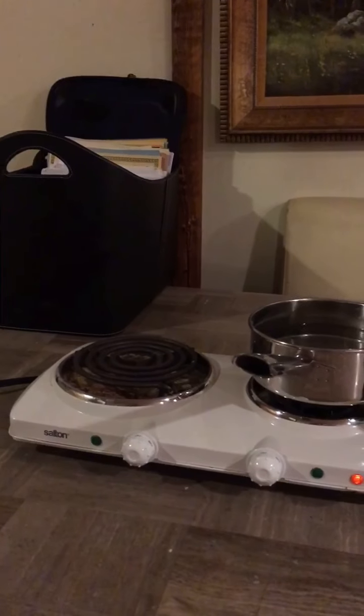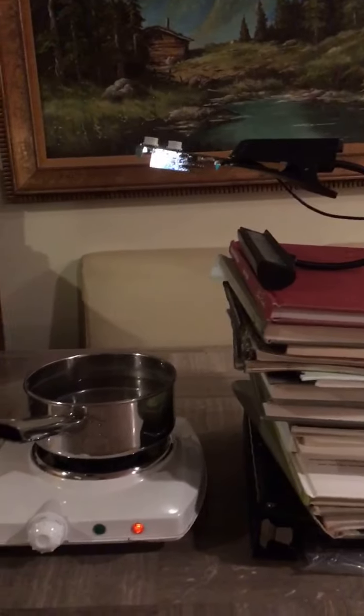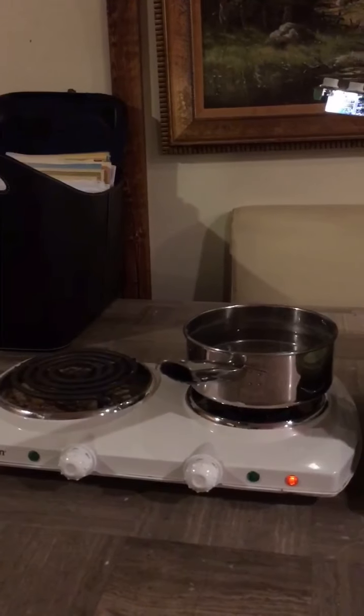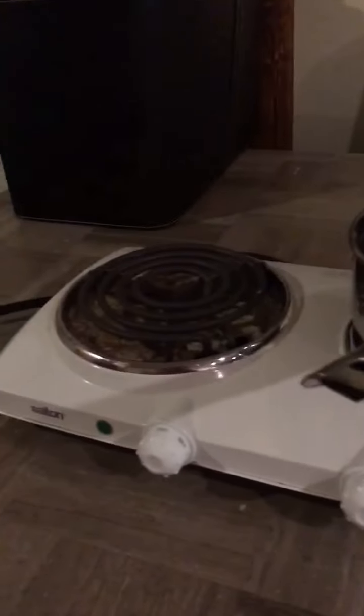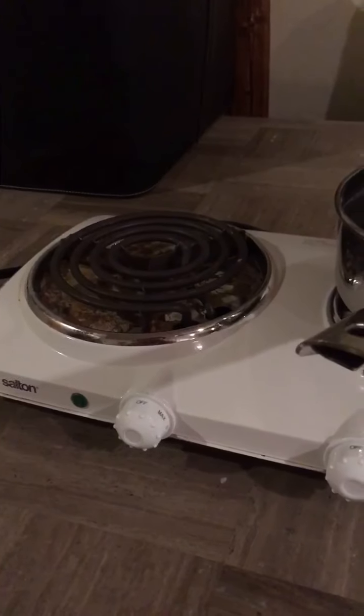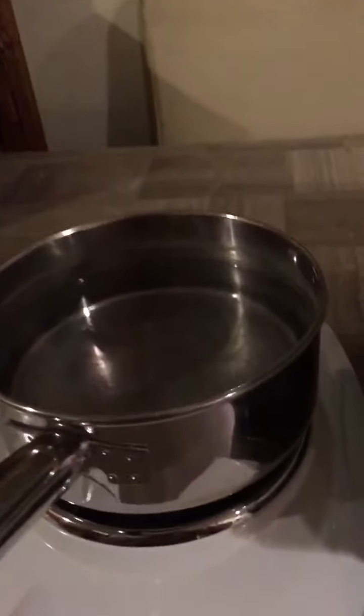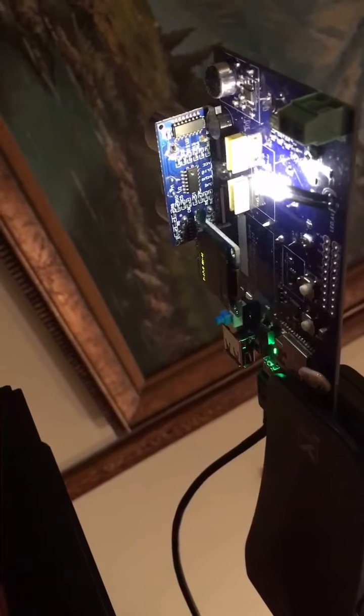So this is my final project, and it's a boiling water detector. We have an electric heating element with a pot of cold water on there right now, and I have the sensor board clipped here, so it's kind of upside down but hovering just above the pot, taking temperature and humidity readings.